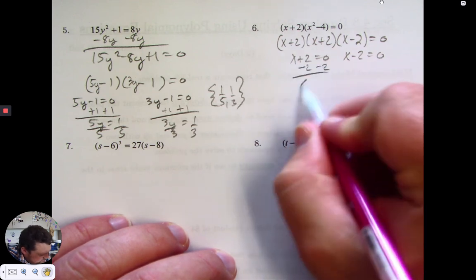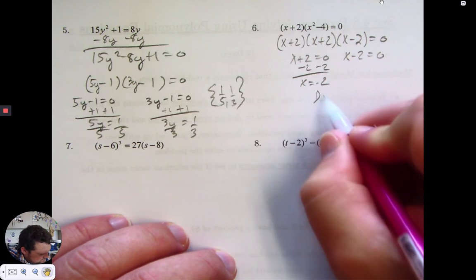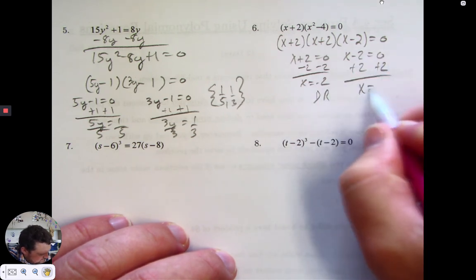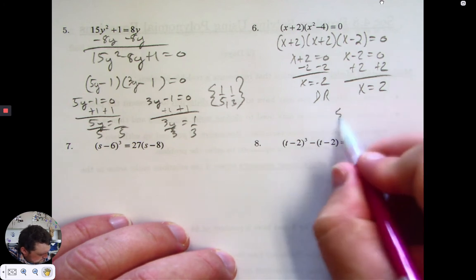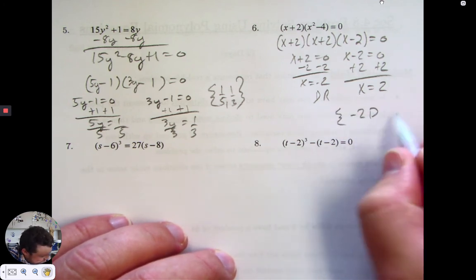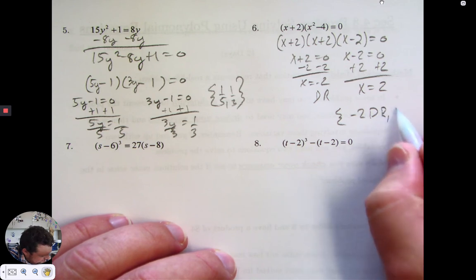So we're going to subtract 2 from both sides. X equals negative 2, which is your double root. We add 2 to both sides, and x equals 2. So our solution notation would be negative 2, which is the double root, and then 2.